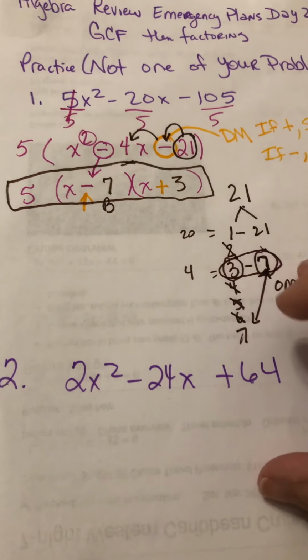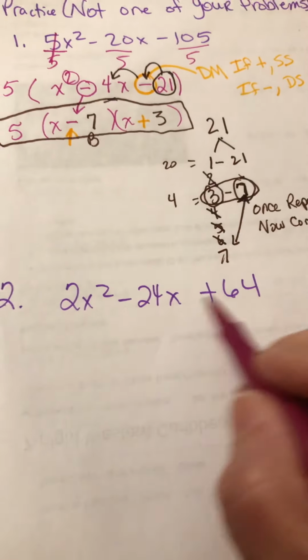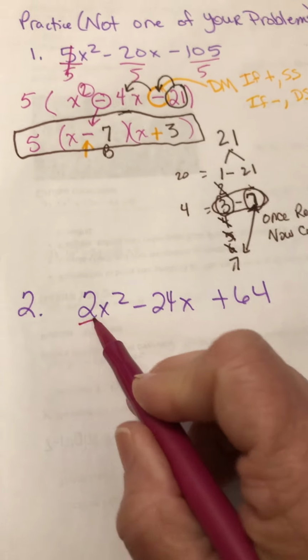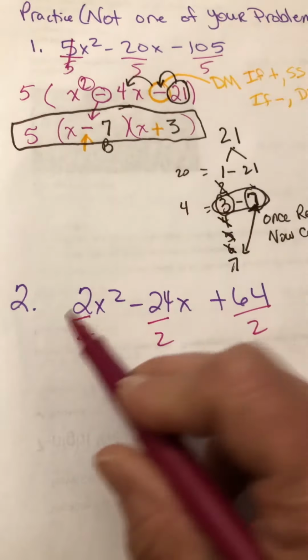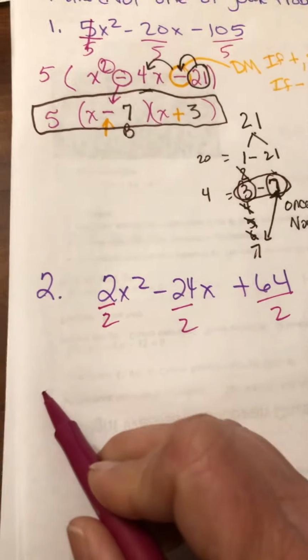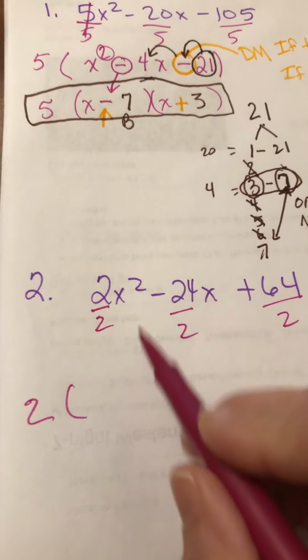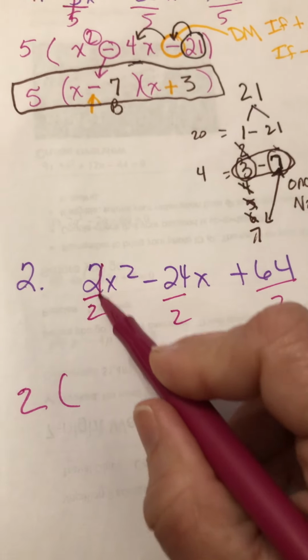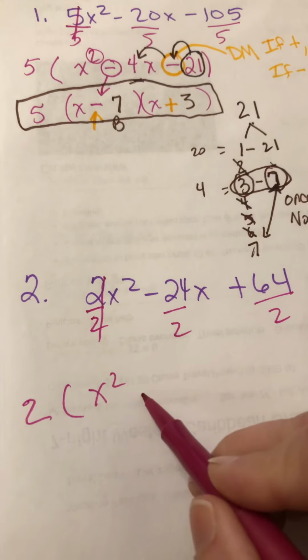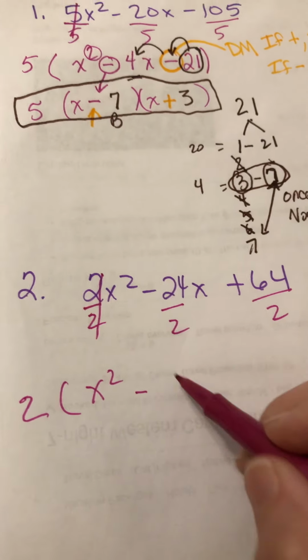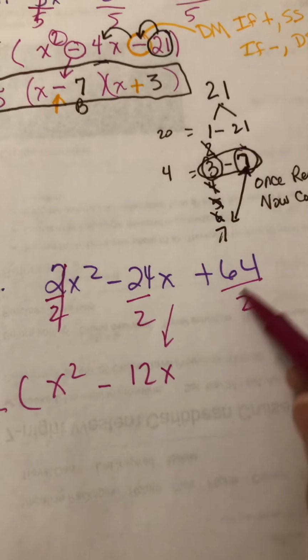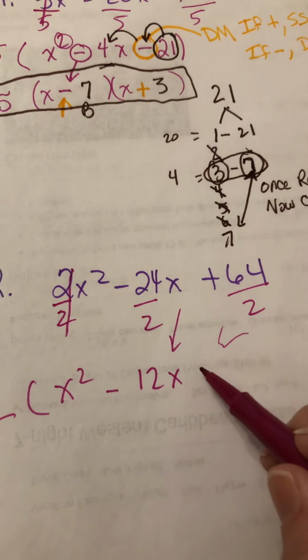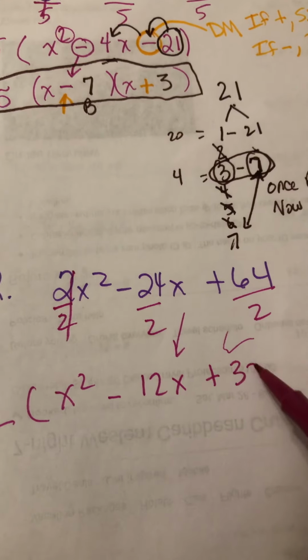These are just examples. So here, what are we going to do? A does not equal 1. So we're going to divide by 2. They're all even numbers, so they are all divisible by 2. Pull that 2 out front. 2 divided by 2 goes away. We have an x squared minus 24 divided by 2 is 12 x. Don't lose that x, very important. Okay, and then 64 divided by 2 happens to be 32.